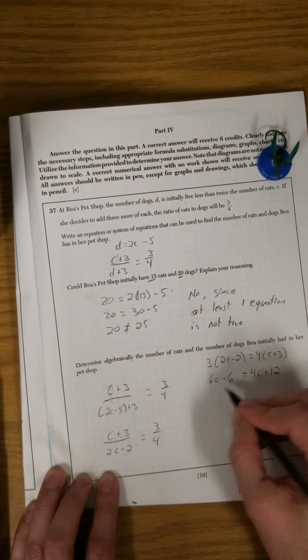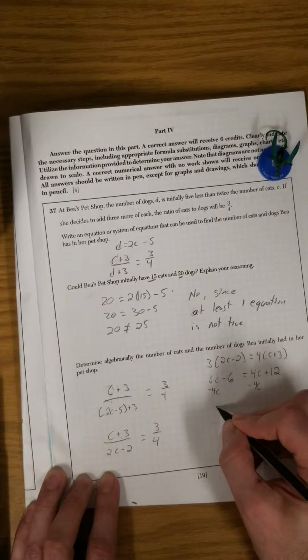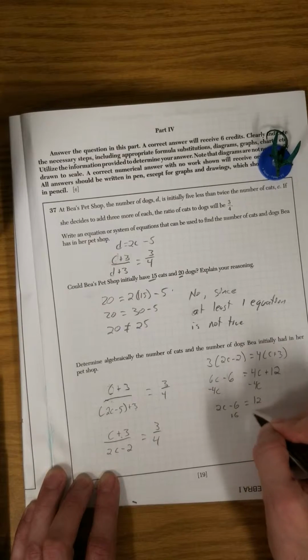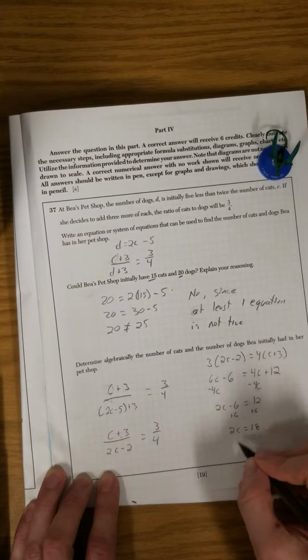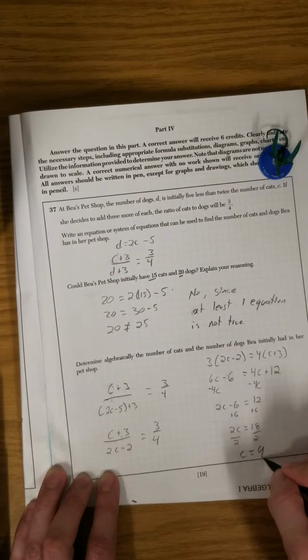And now we need to group our C terms on one side, so I'll subtract 4C from both sides. Group our numbers on the other side. And dividing by 2, we see that there has to be 9 cats.